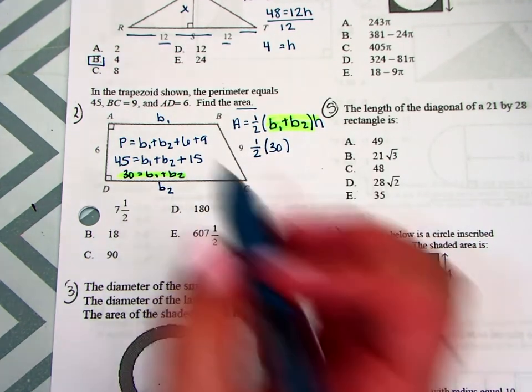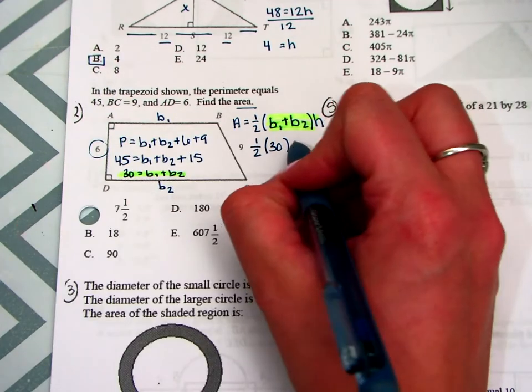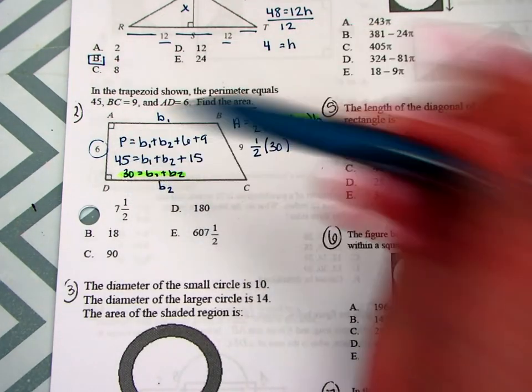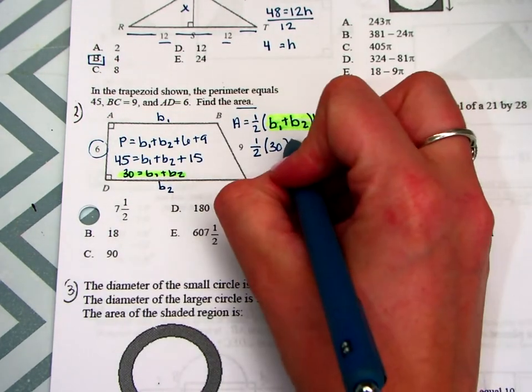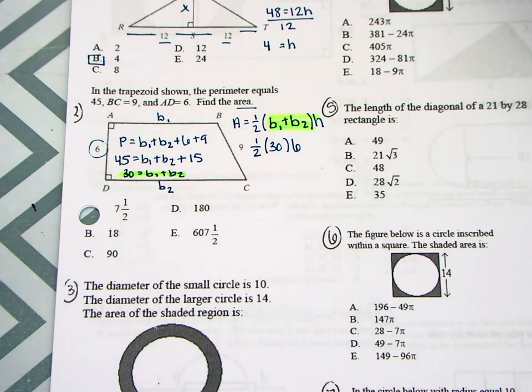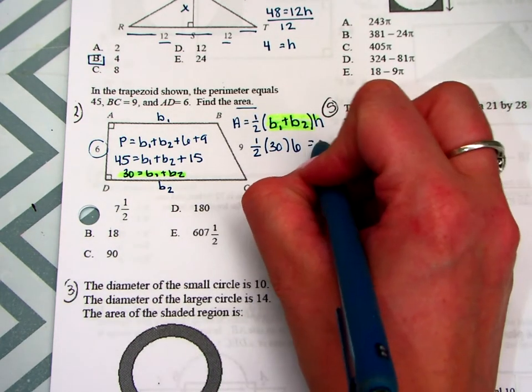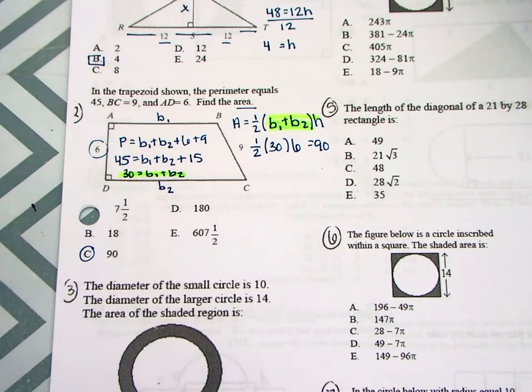Our height in this problem is 6, because remember, it's the perpendicular, so we have to use 6. So 1/2 times 30 times 6 is 90, so our area is 90.